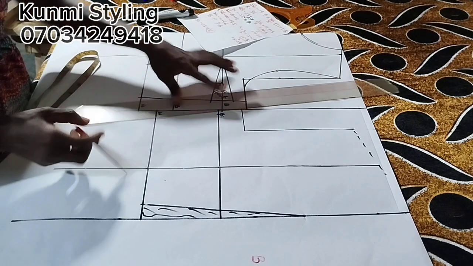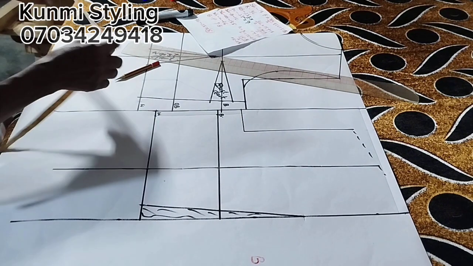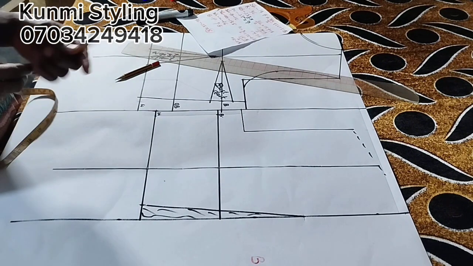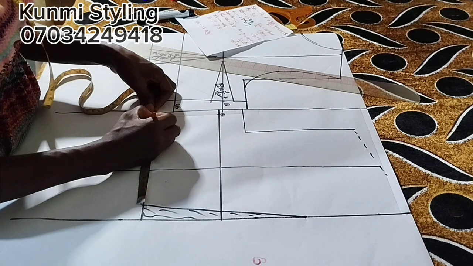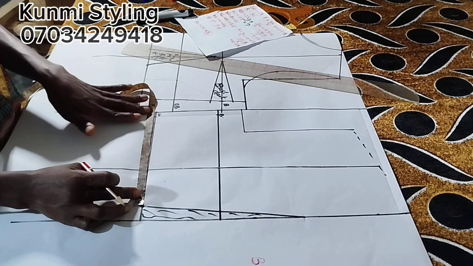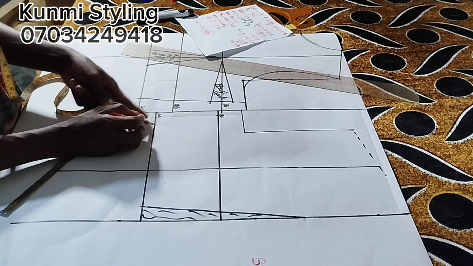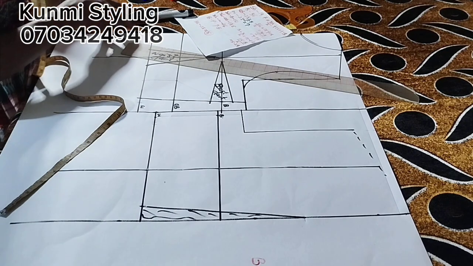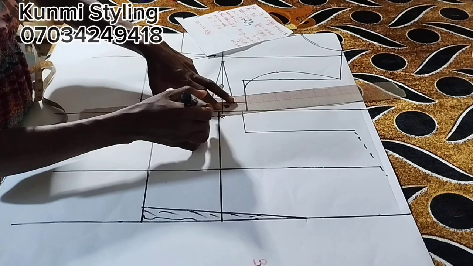So let me use my pencil to connect this and show you something. So my waist measurement is 7 inches. So I have this. And you know the norms, when I was drafting the front, I said you should go in by half inch, right? Don't forget. So if we go in by half inch, what we are left with is just 0.25. So it's just a minor inch that can be overlooked.